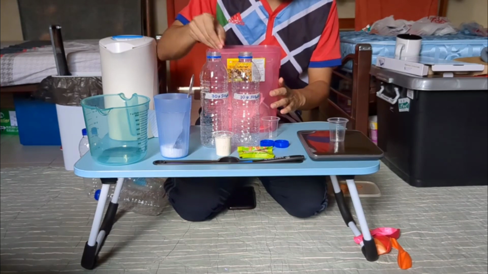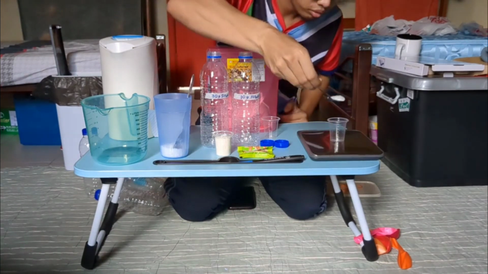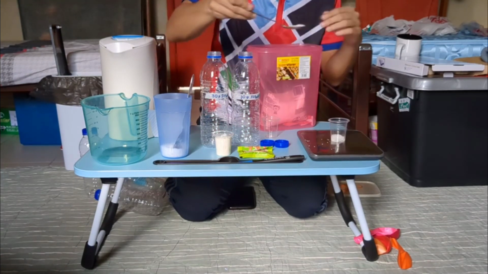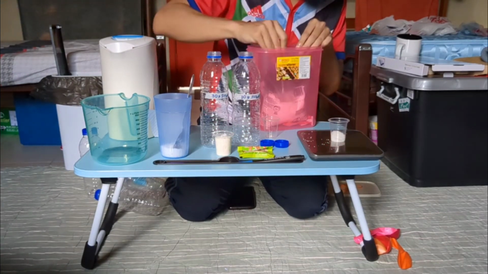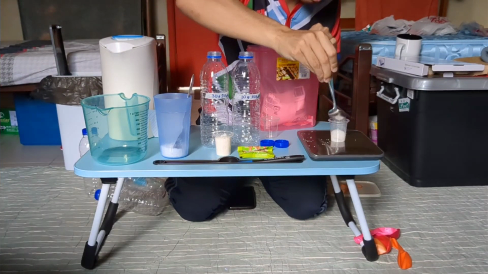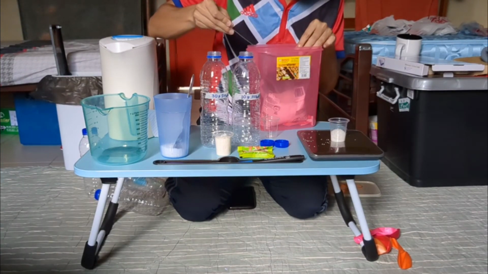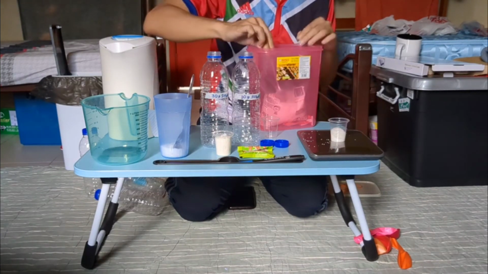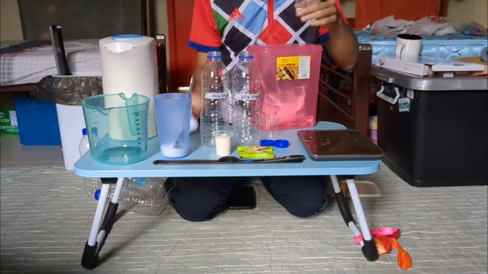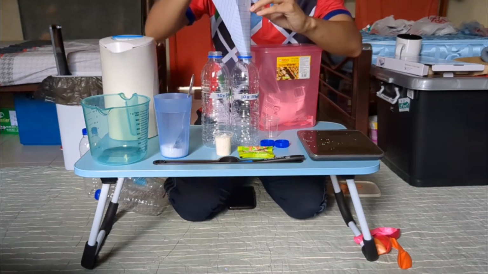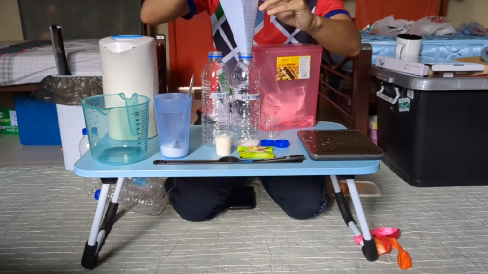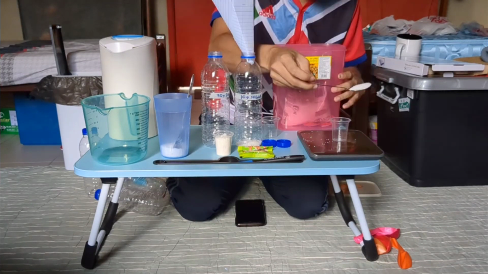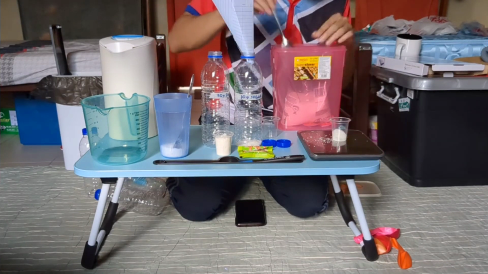Before starting the experiment, make sure to disinfect your workbench and your hands with alcohol. Then, weigh about 10 grams of sugar and pour the sugar inside the bottle. Next, weigh about 30 grams of sugar.